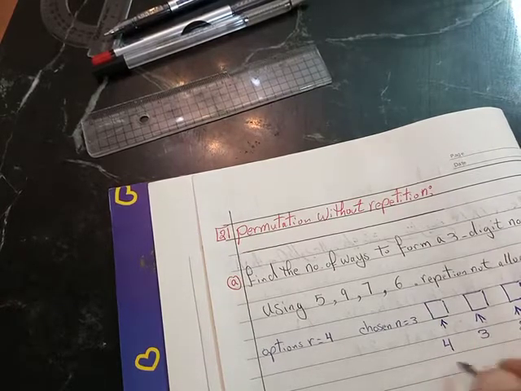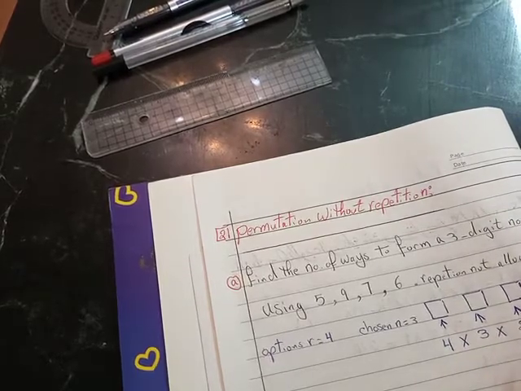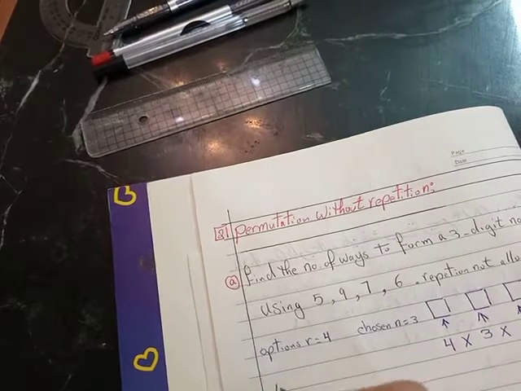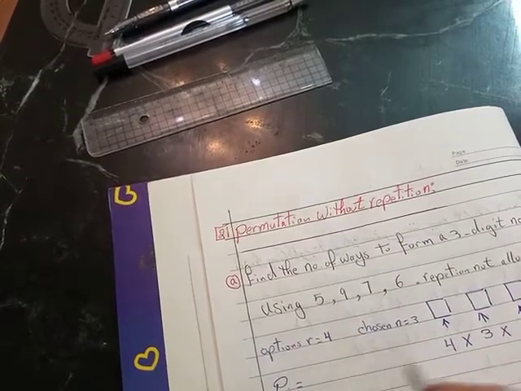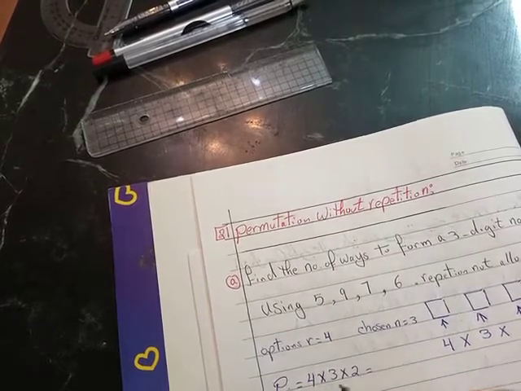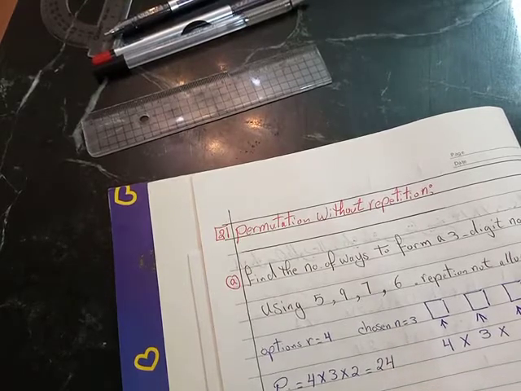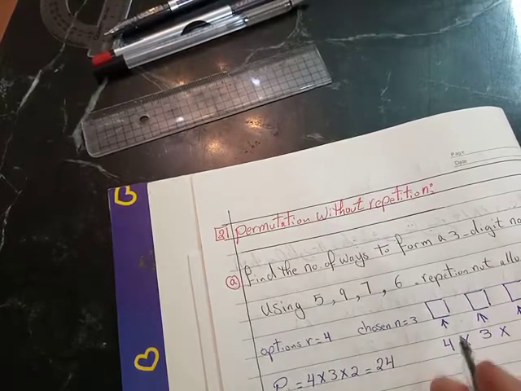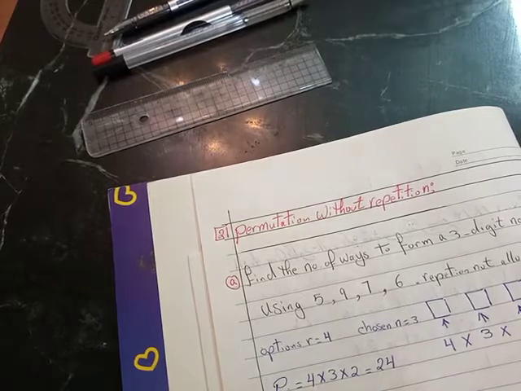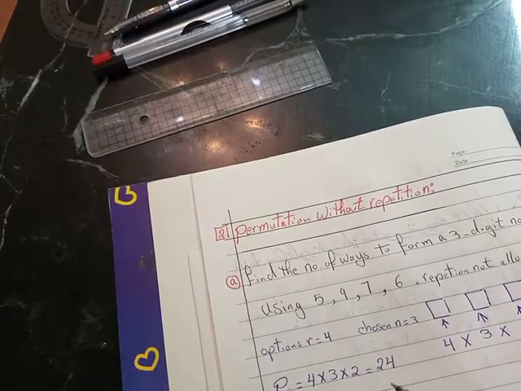Okay, how do you get the total out of that? You times them together. So in this case, the permutation will equal 4 times 3 times 2, which will equal: 4 times 3 is 12, 12 times 2 is 24. 24 ways to make. Of course, this will be a little bit long if you do it manually. So since we did that, now we can do the rule.